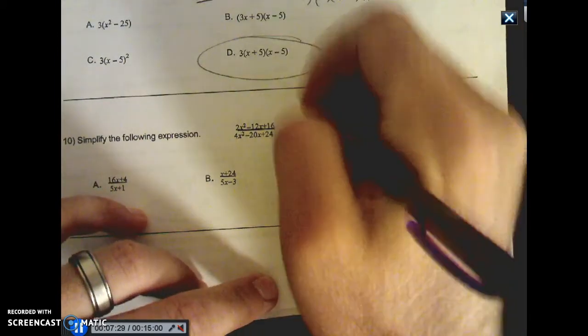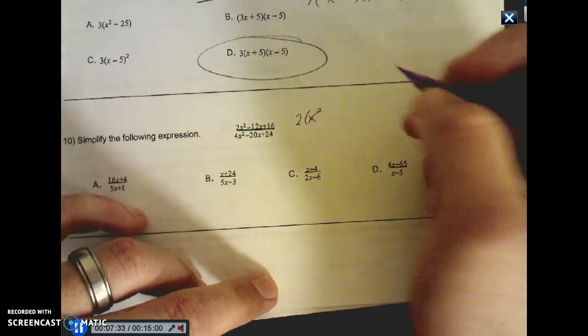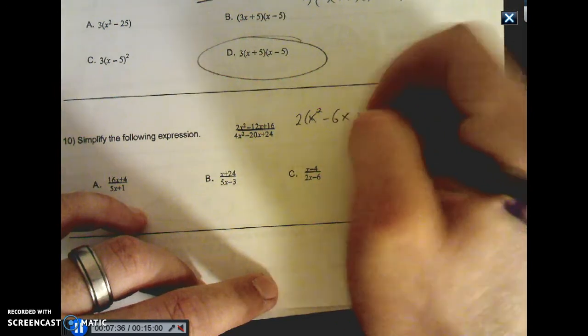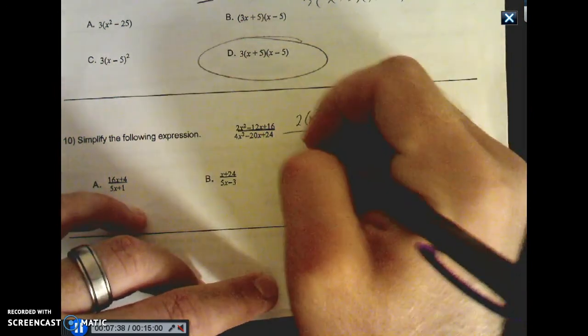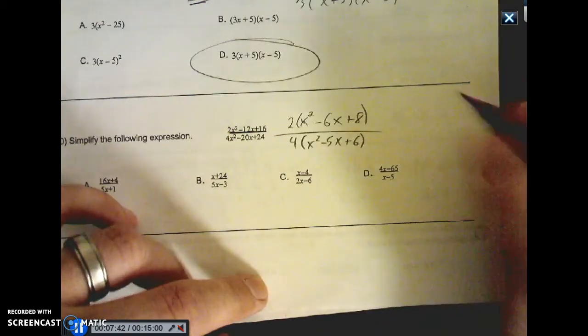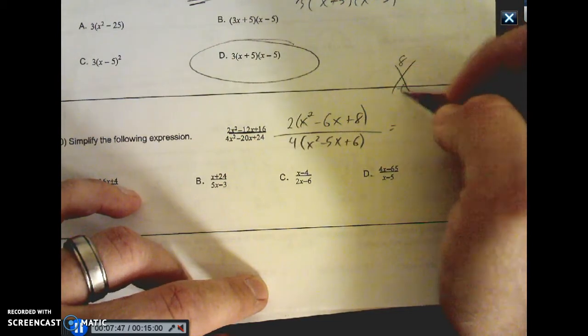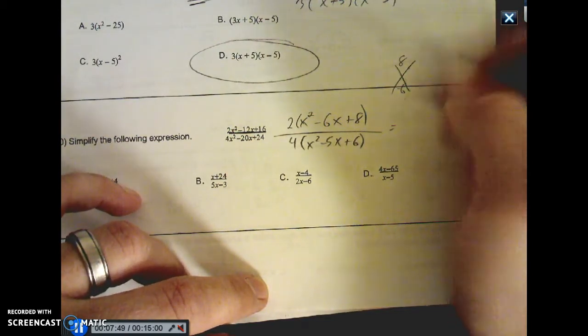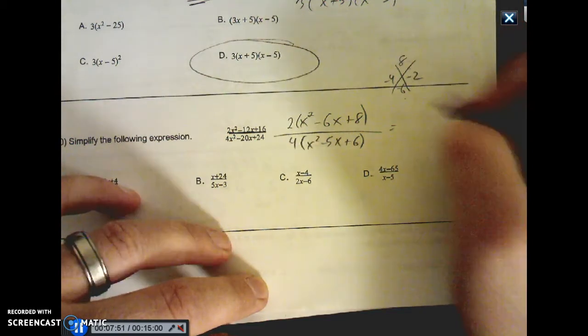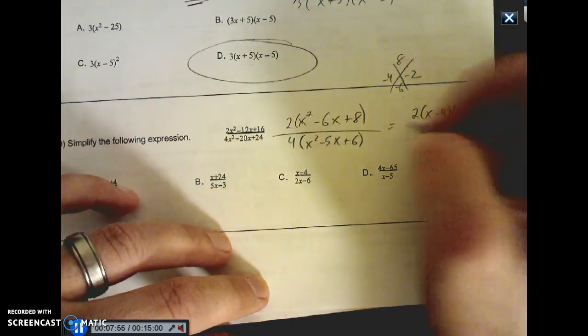Finally, number 10. This problem looks scary beyond belief, but it's actually not that bad. On top, you can take a 2 out of everything. So I take a 2 out, I'm left with x squared minus 6x plus 8. And on the bottom, take a 4 out, x squared minus 5x plus 6. Okay, now I can factor up top. 8, negative 6. What numbers multiply to give you 8 and add up to negative 6? Negative 4, negative 2. So 2x minus 4, x minus 2.